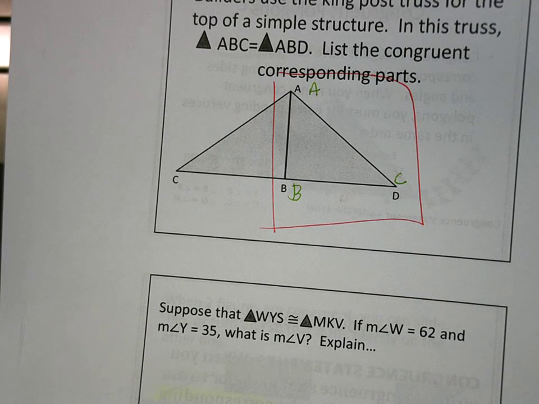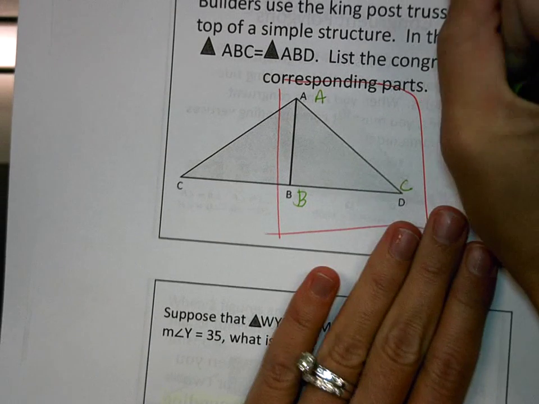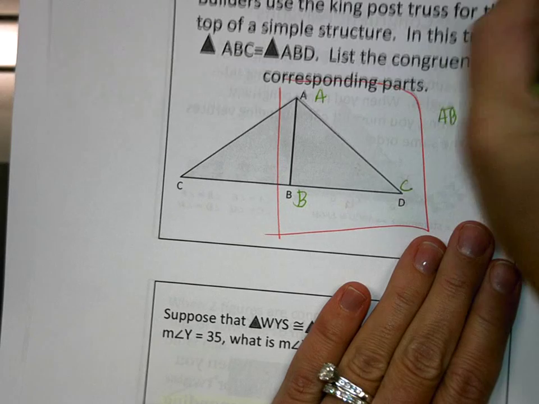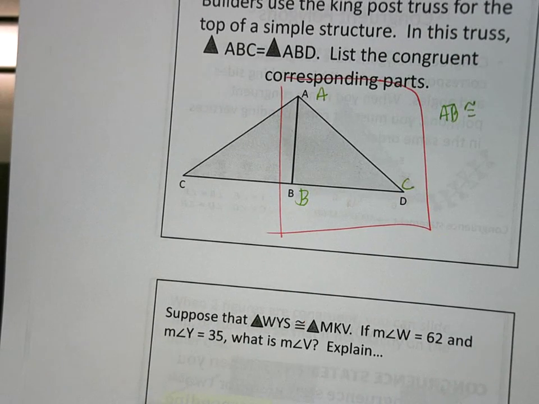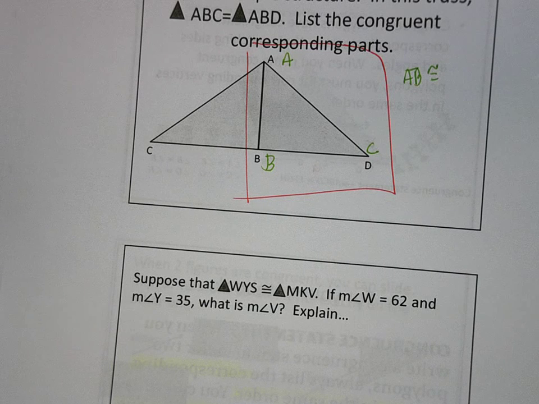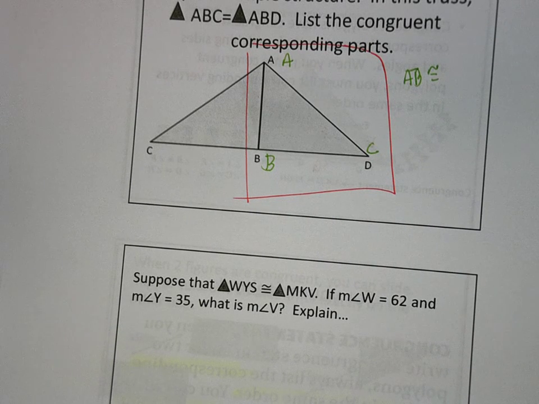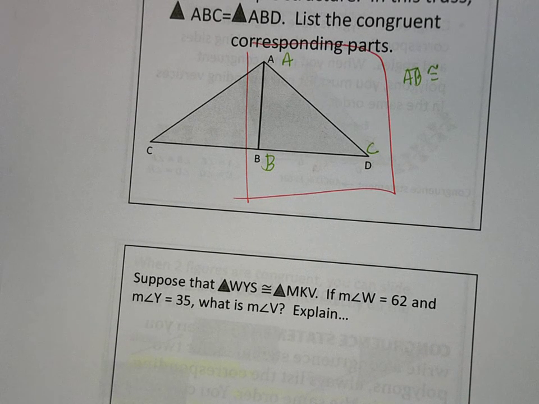Now we're going to write all of our corresponding parts. So I'm going to write a line, AB. I'm going to give you about 5 seconds to think about it, and then I'm going to pull a stick to tell me what the second side of that is. So, Nadine, what is congruent to AB?